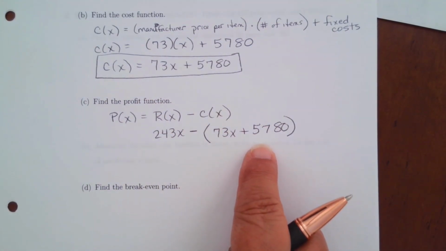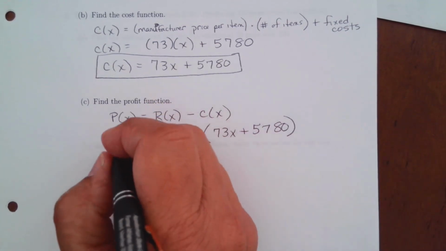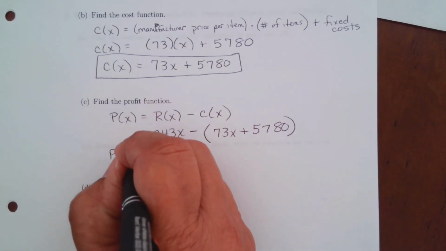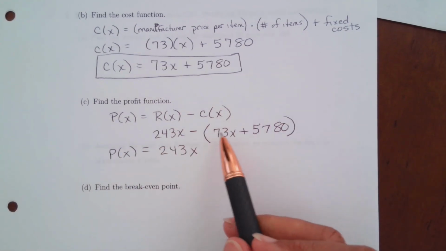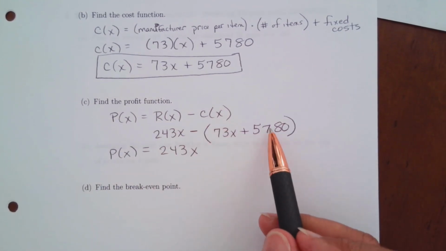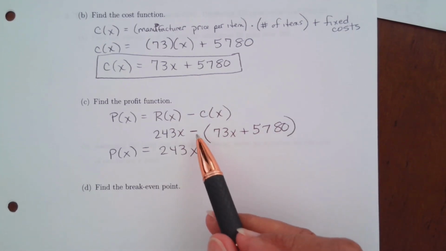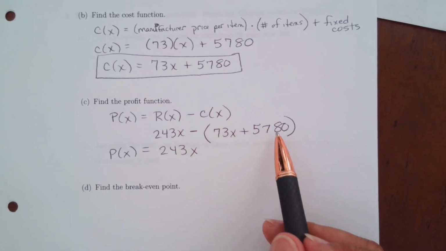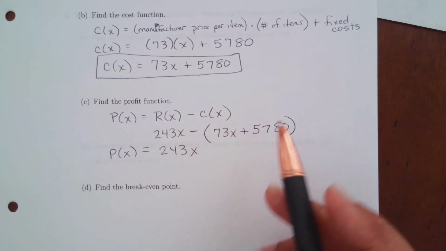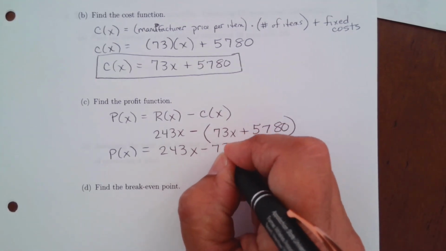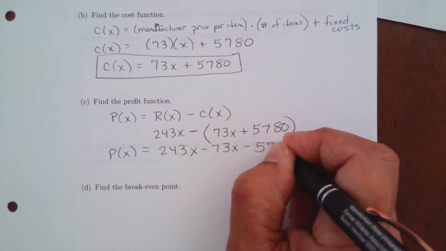All right, so if we're going to do this correctly, P of X then equals 243X. And then when you subtract a function, remember you have to multiply or distribute that negative sign through all of these terms. So both of these are positive right now. So if we take the negative of both of those, they're both going to turn into negatives. Right? That distribute.